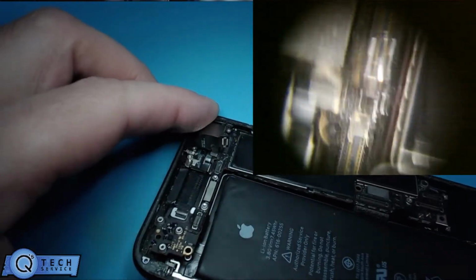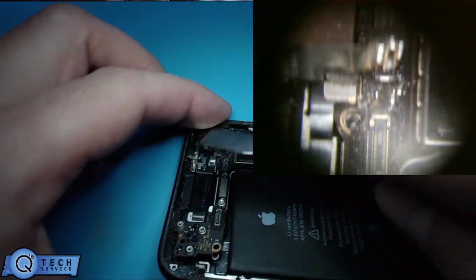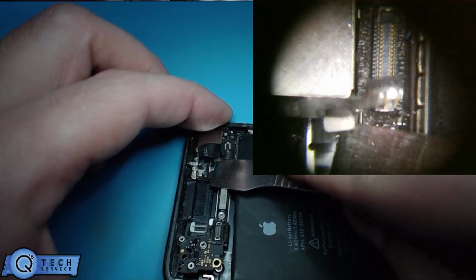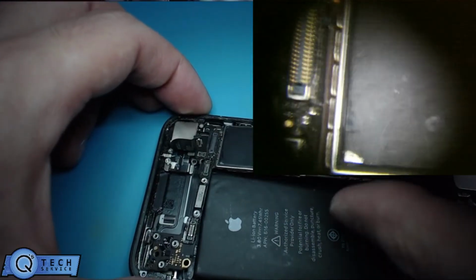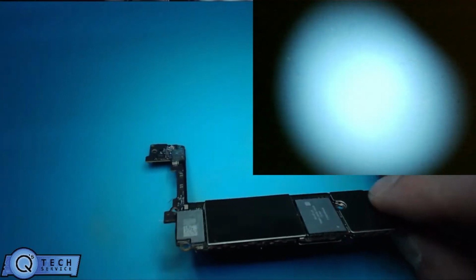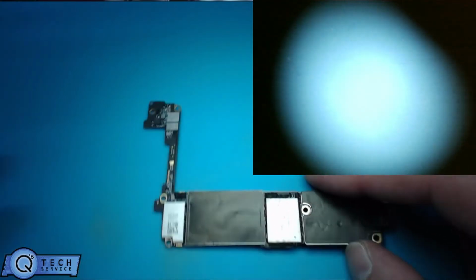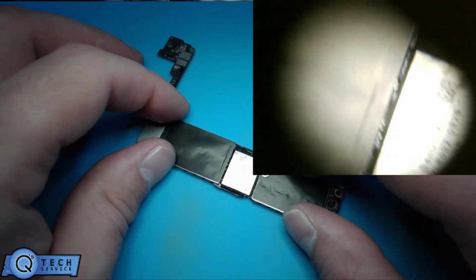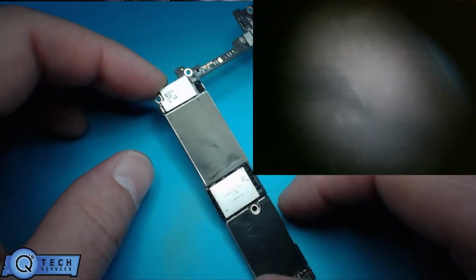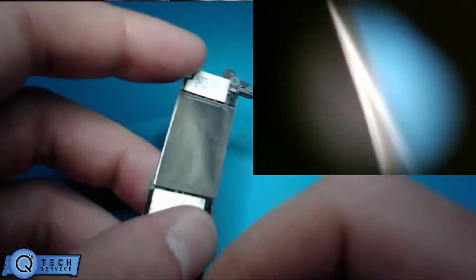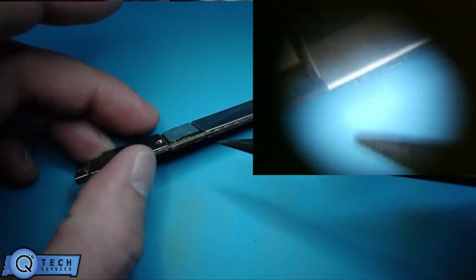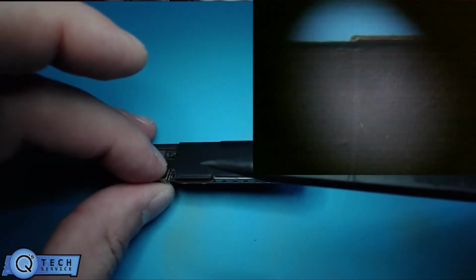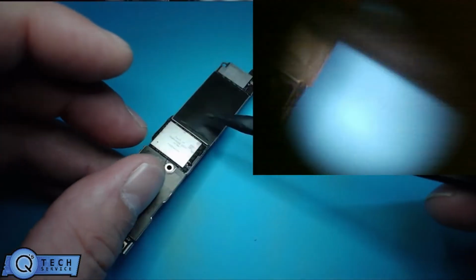It's one connector still plugged in, and the board should just come out. There we go, we got the board out. It's a 32 gig. So our audio IC is going to be on this side.